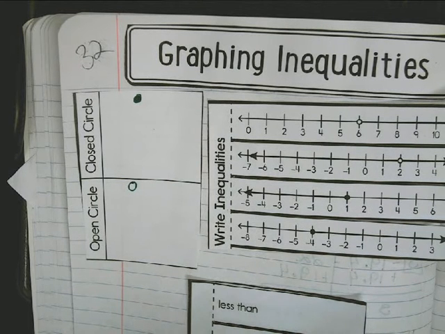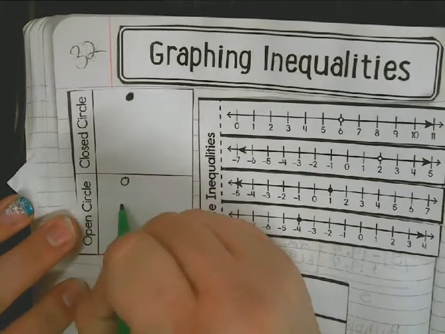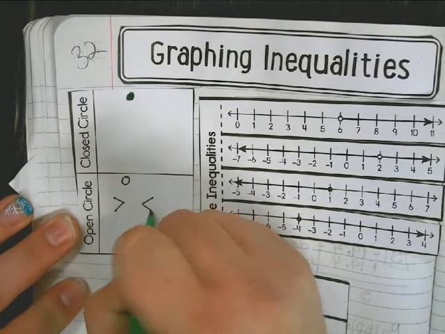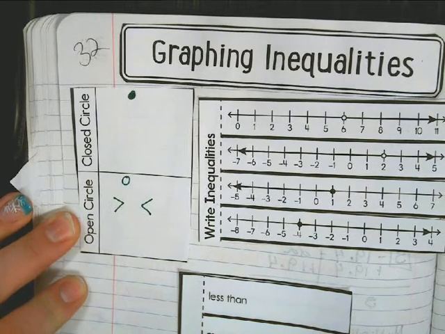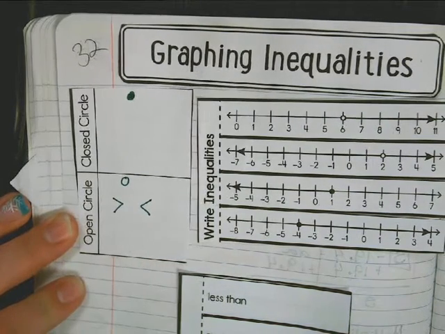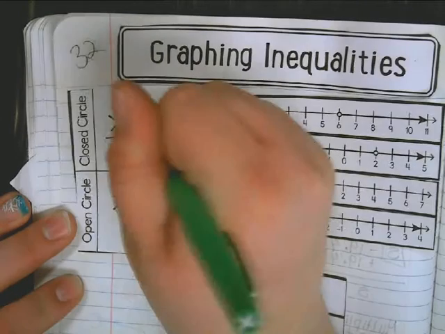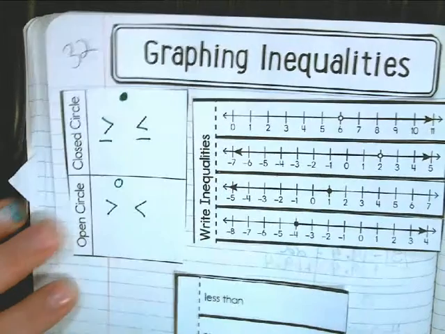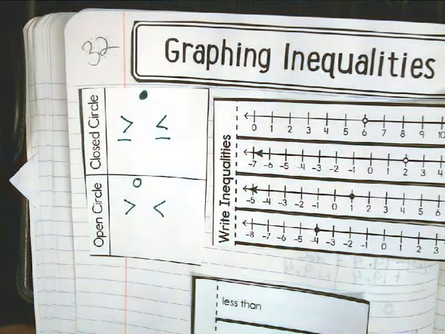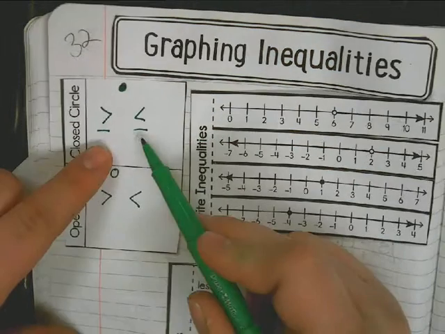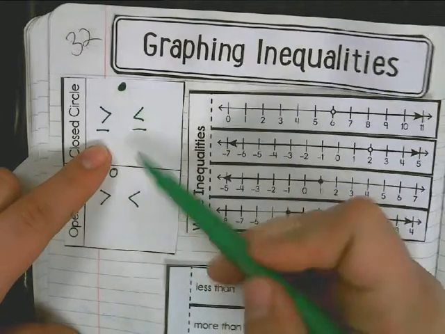If you have an open circle, that means you use the symbols greater than or less than. If you have a closed circle, it means you use greater than or equal to or less than or equal to. When the line is underneath the symbol, that's when you fill it in.